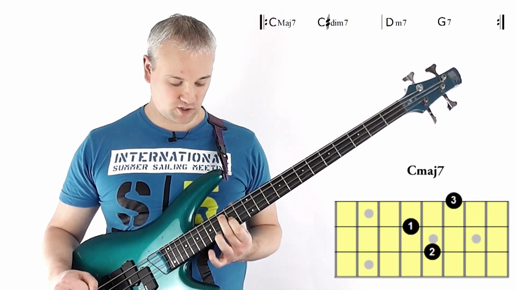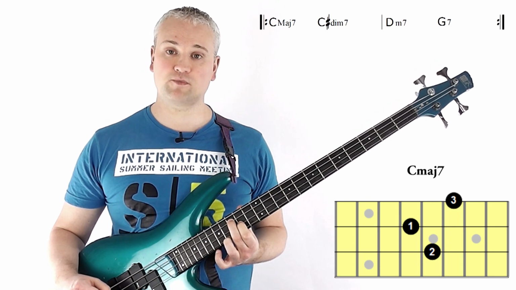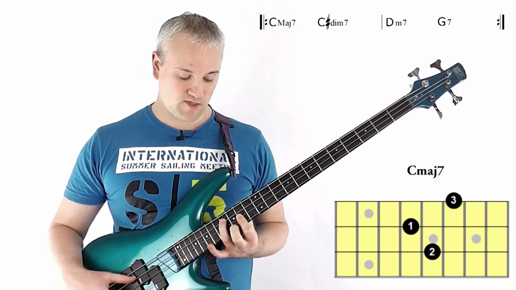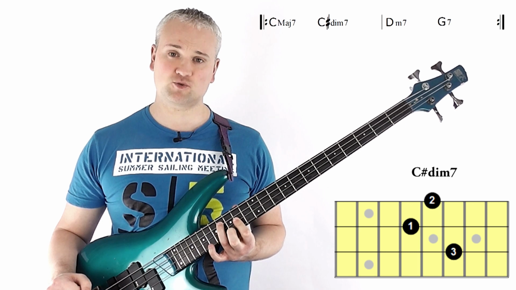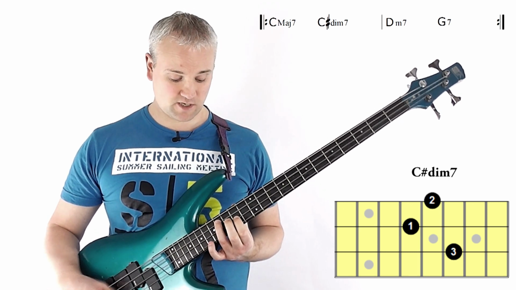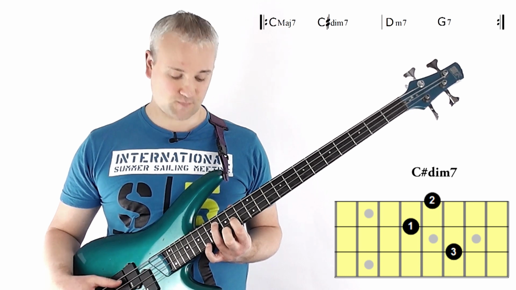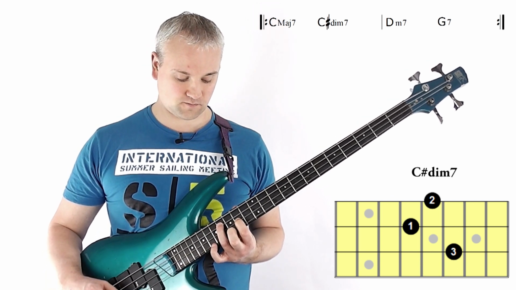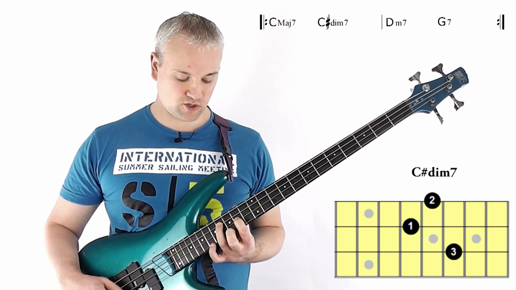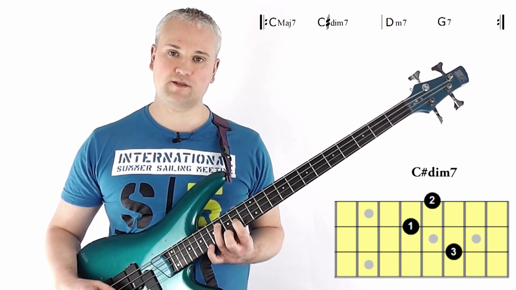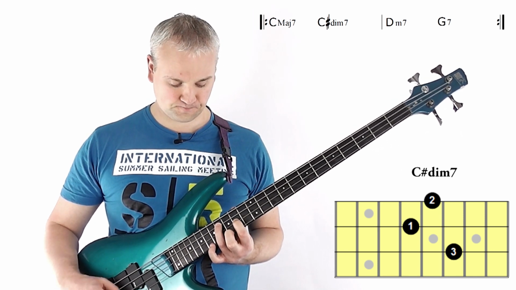So for this, I'm going to use the C major 7, starting with the root note on the A string. Then we're going to use the C sharp diminished with the root on the A string, and it's going to be the C sharp, E, and then B flat there up at the top. Okay, so the root, flat third, and then the diminished 7.